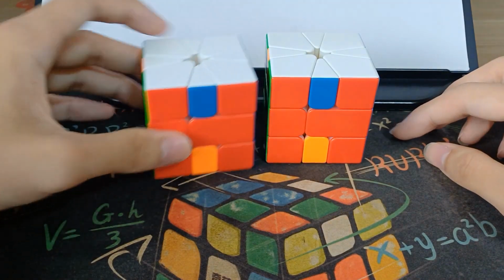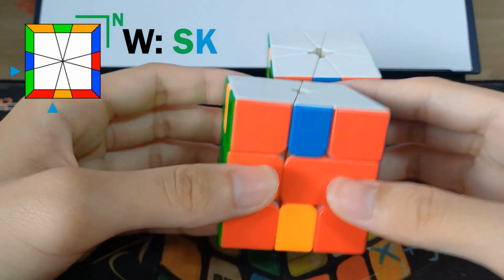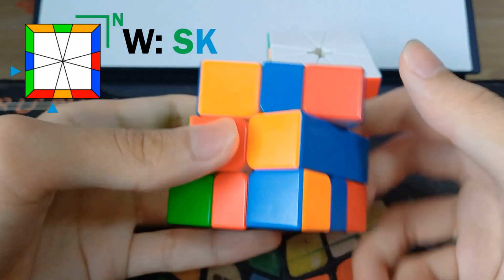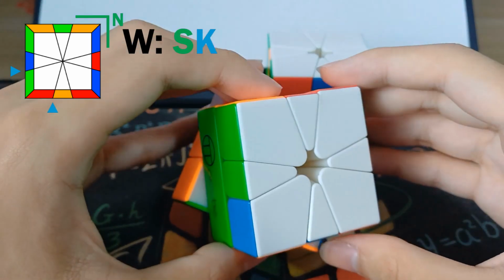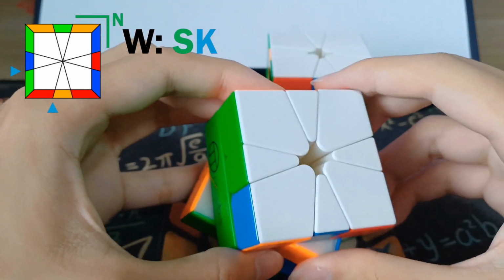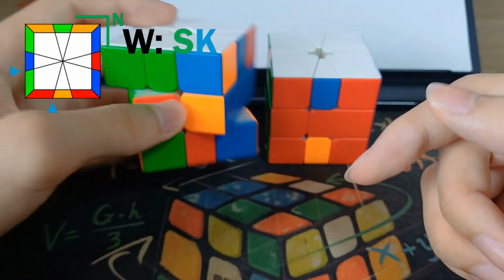So next we have W-perms. So for W-perms, we can actually do an N-perm from any angle and alignment. So if we do an N-perm, you actually get S-perms. But notice how, unlike adjacent, the S blocks will actually be aligned differently. So in this case, we align the layer, but we still got SM. And then in this case, we misaligned the layer, but we got SA. So it's different from the alignment.